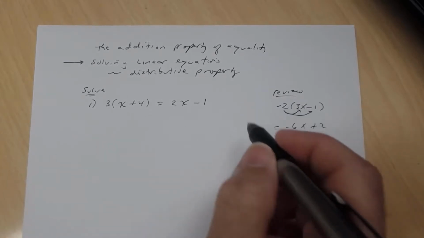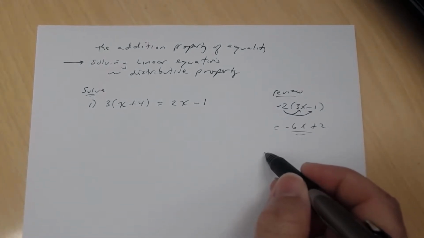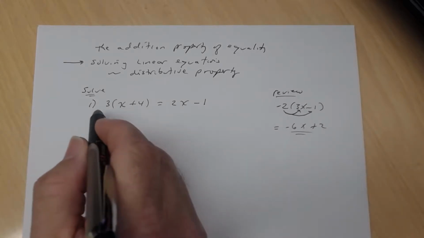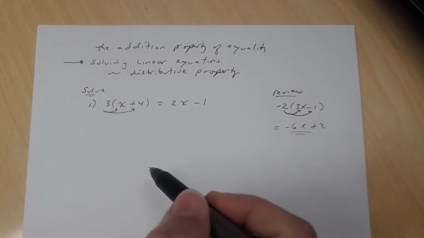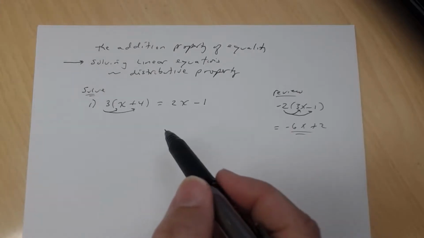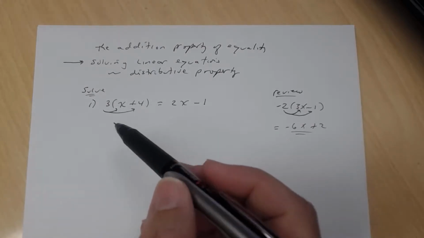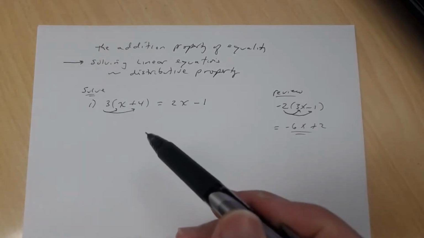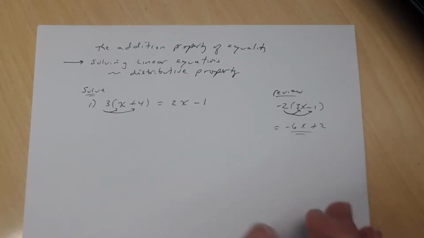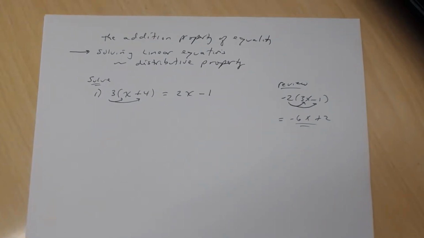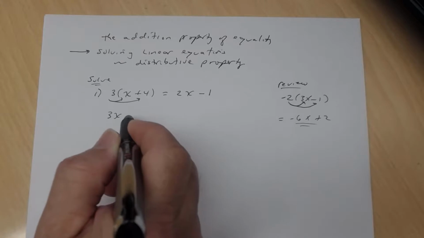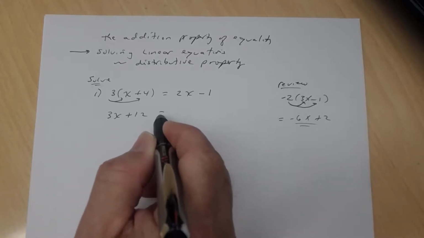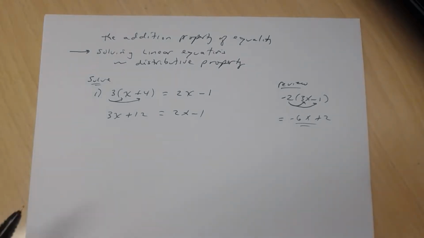So the first thing you want to do is always use the distributive property first if you can. Okay? So we're going to do the distributive property. All right, remember, do one thing at a time. So what I'm looking for when I grade your work is to see if you're doing one step at a time and it's mathematically correct. Okay, it has to be mathematically correct. Okay, so 3 times x is 3x, and then 3 times a positive 4 is a positive 12, equals 2x minus 1. All right, so the first step was to use the distributive property.